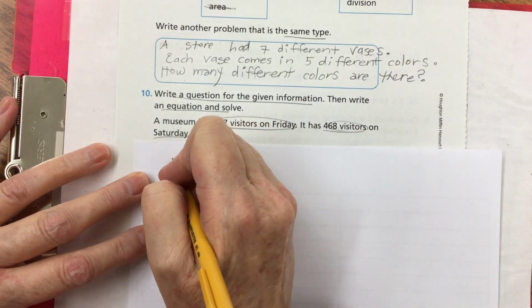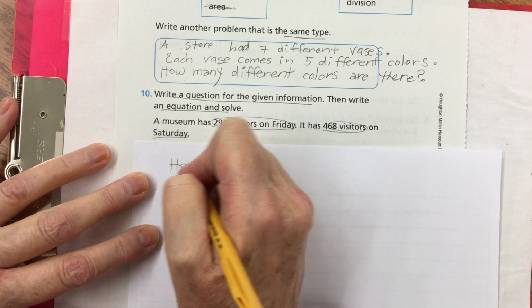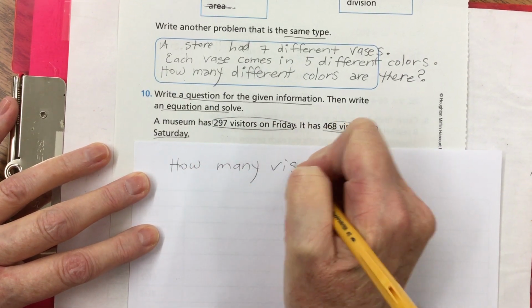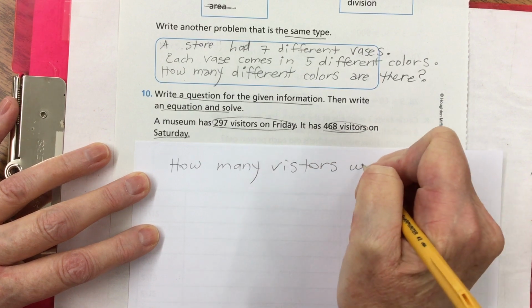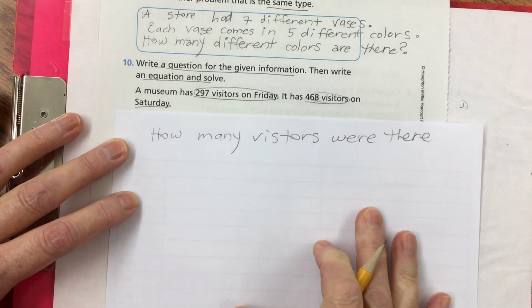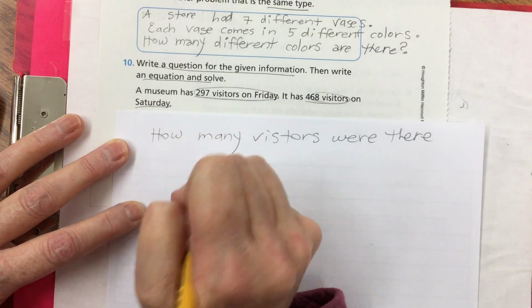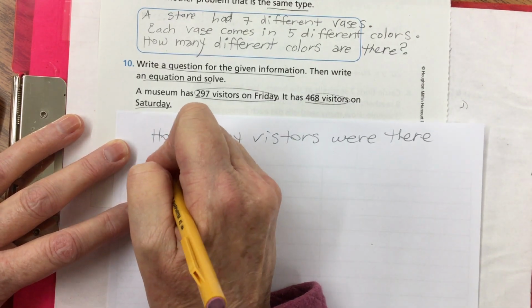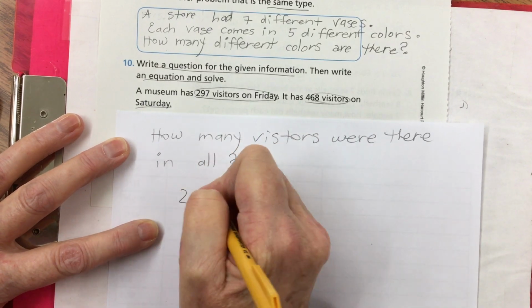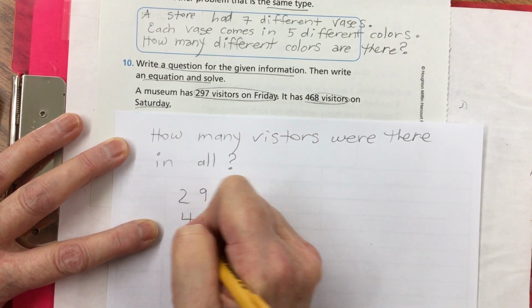I could say, for my question, how many visitors were there? Hopefully I'm writing where you can see. How many visitors were there in all? So I could add. I could do that. And that would be this.